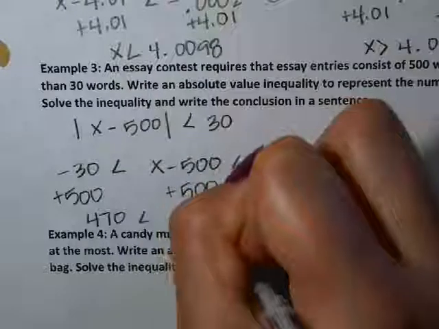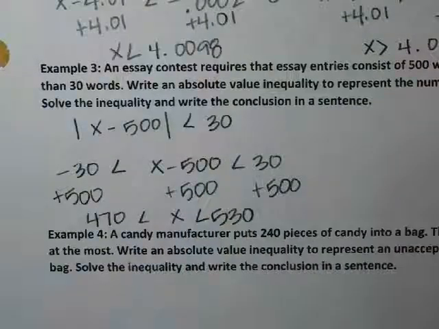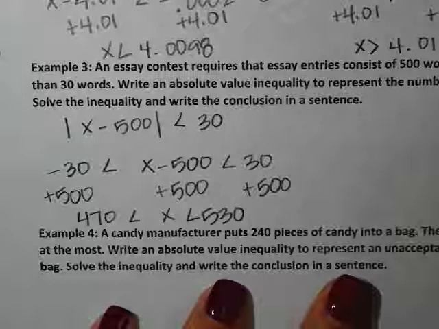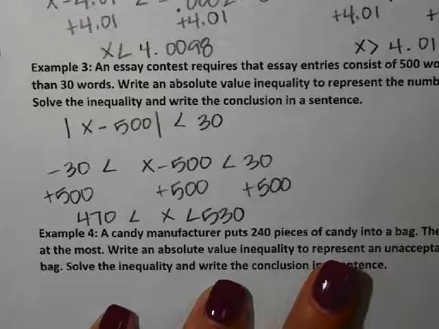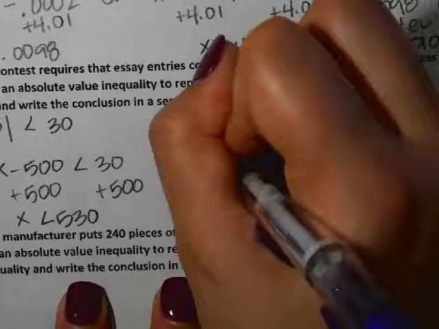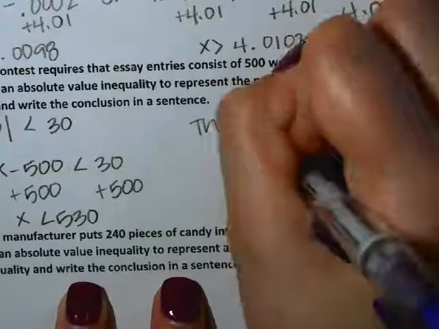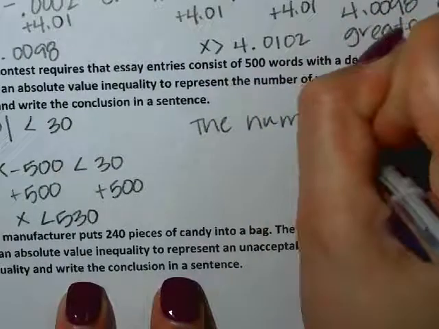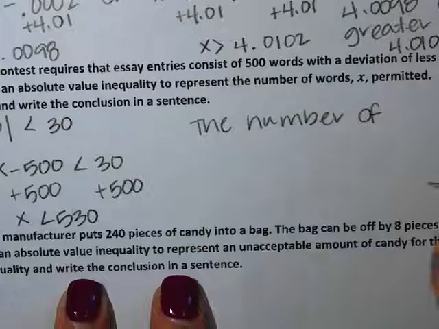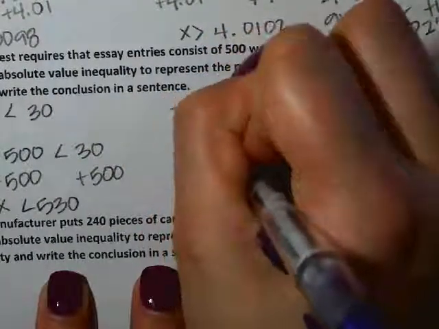and 530. So what should we say for our sentence? Permitted is between 470 and 530. So the number of words permitted is between 470 and 530.